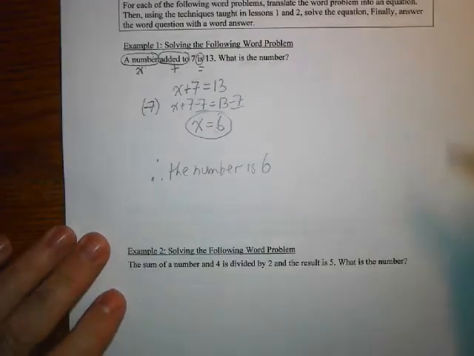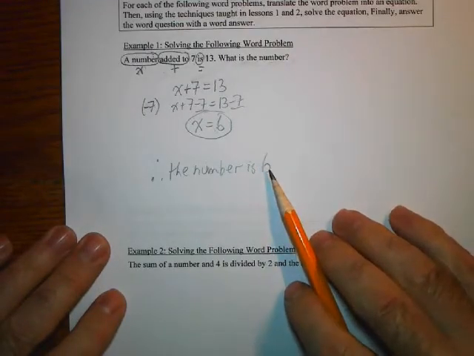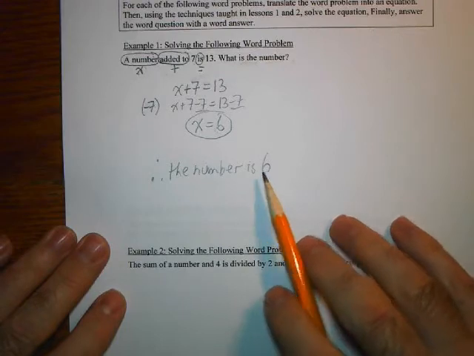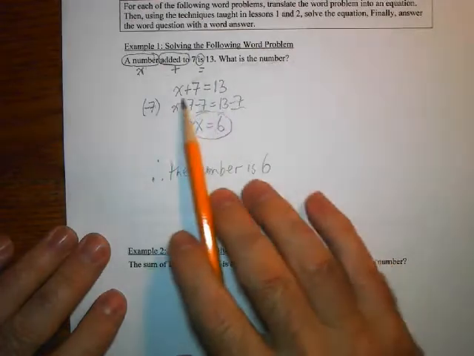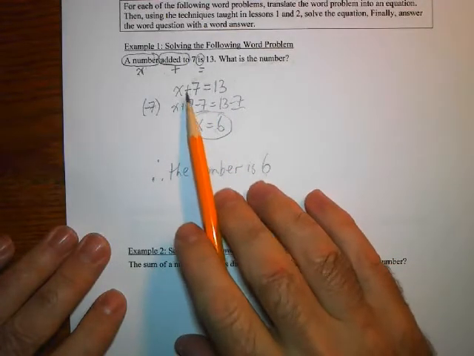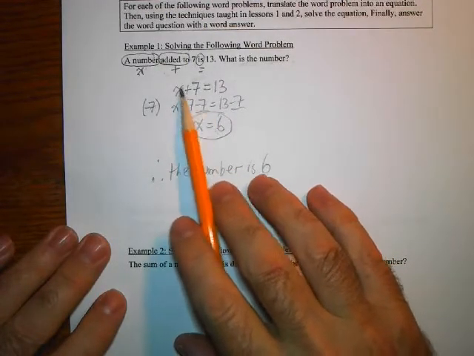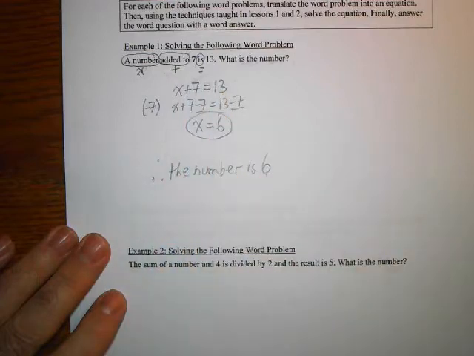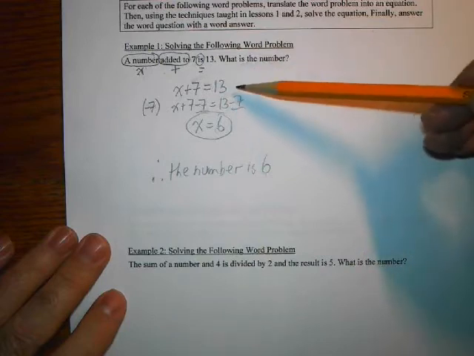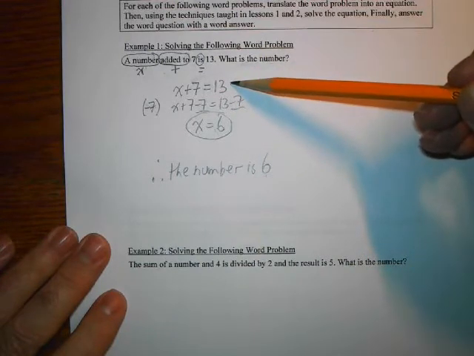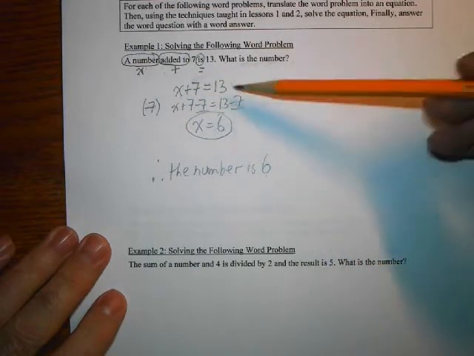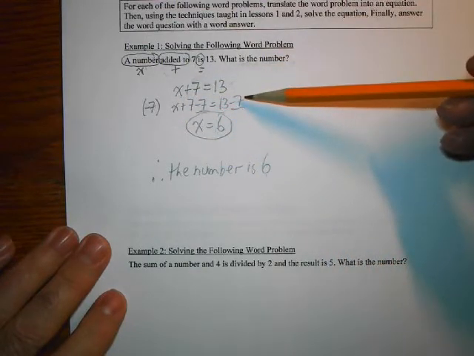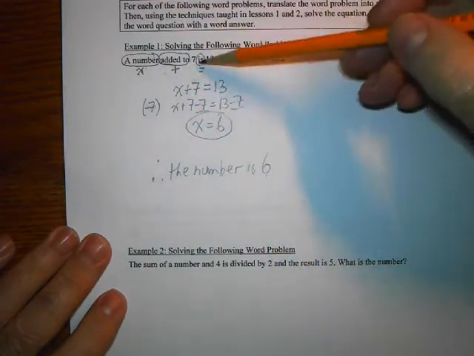Okay, now how can you check that your answer is correct? Well, there's a couple of ways. The way that we've learned is to substitute this back into the original equation. So wherever I see an x, I change it to 6. So 6 plus 7 is 13. So that appears to work. But the problem is we kind of created that equation. And what if we made a mistake? So maybe we solved the equation correctly, but we didn't create the equation correctly. So maybe we messed up going from here to here.